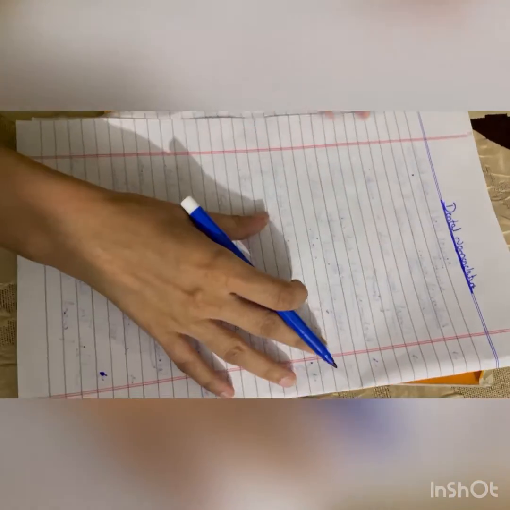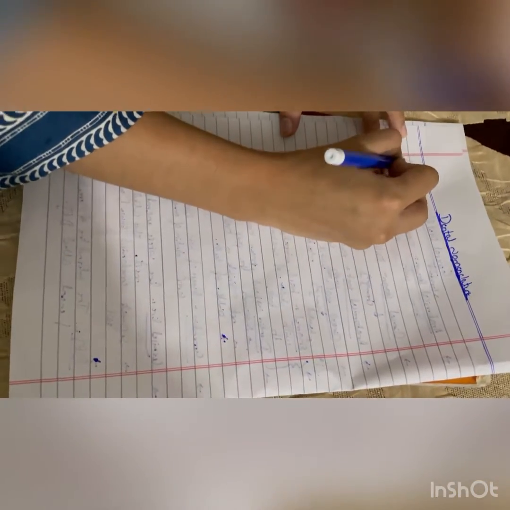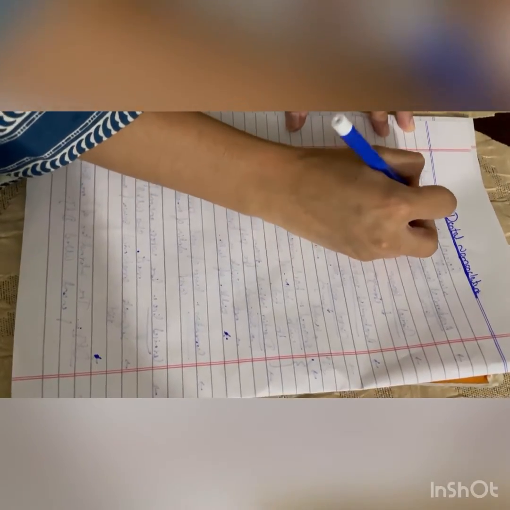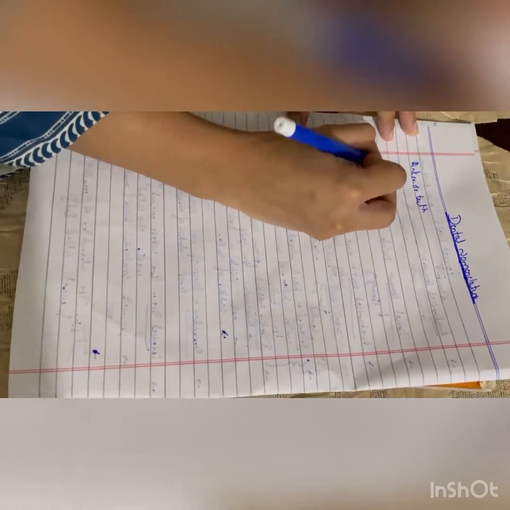Today the topic of my lecture is dental nomenclature. Let's start with the basic things. There are two things in the dental arch. First is the anterior teeth, and the second is the posterior teeth.